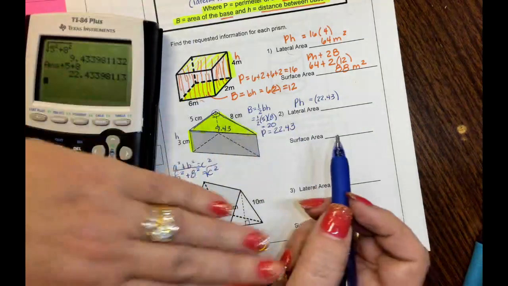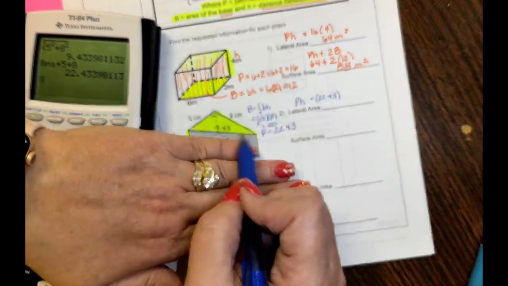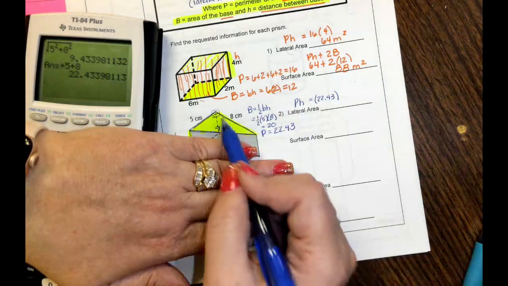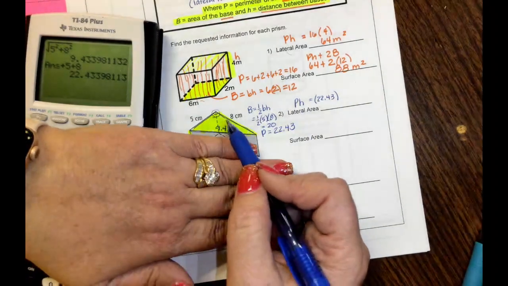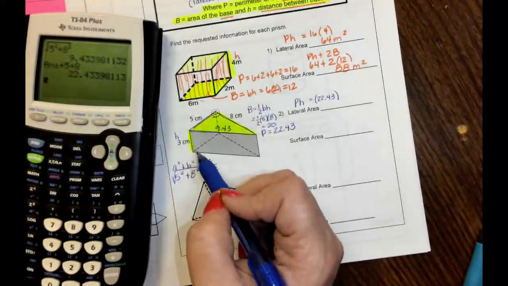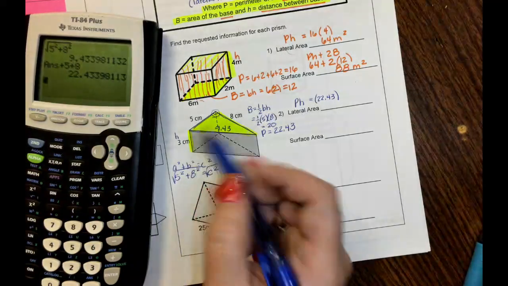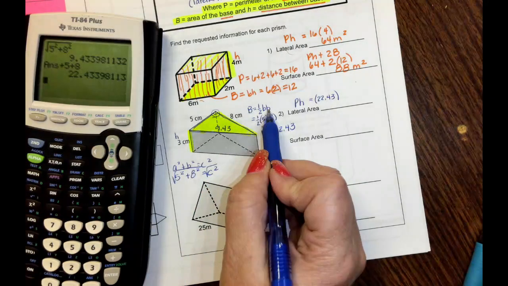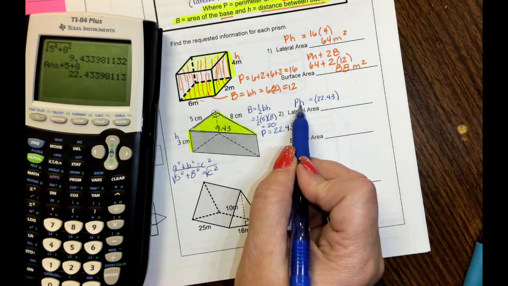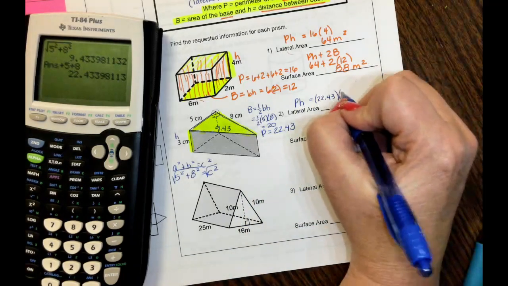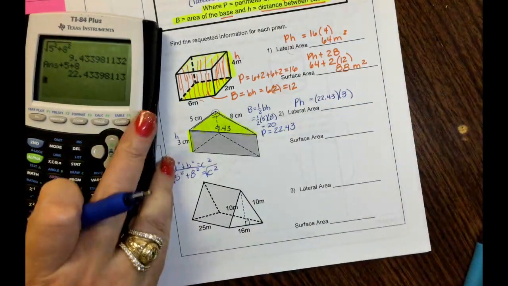If you do P and then you choose height from here, you never left the triangle. Remember, the H is the distance between the triangles. This is the height of the triangle, right? This is the height of the prism. That's the hardest part about this entire unit. So I'm going to keep that again still where I had it.